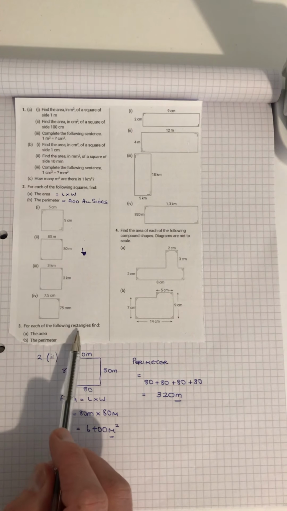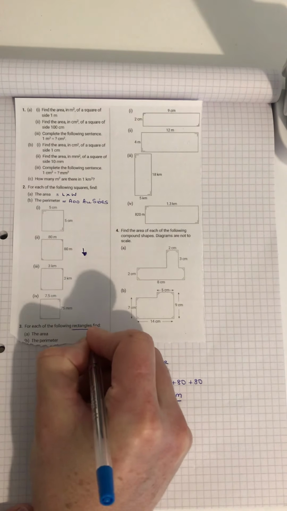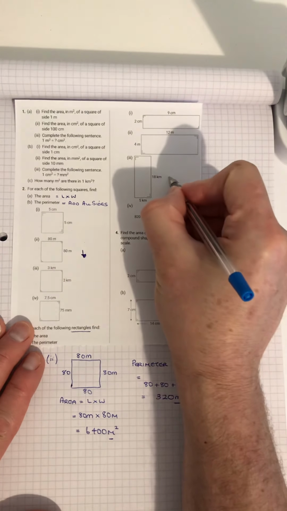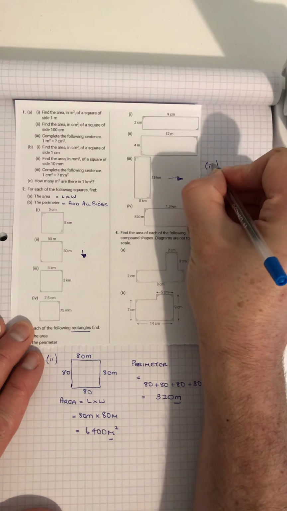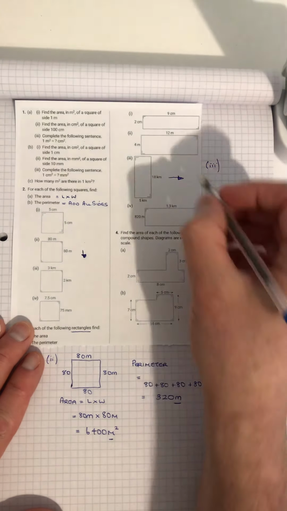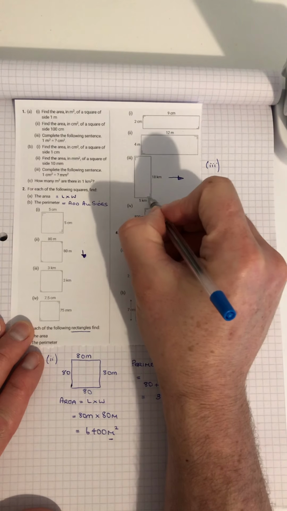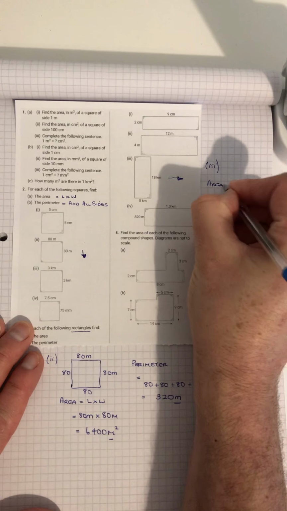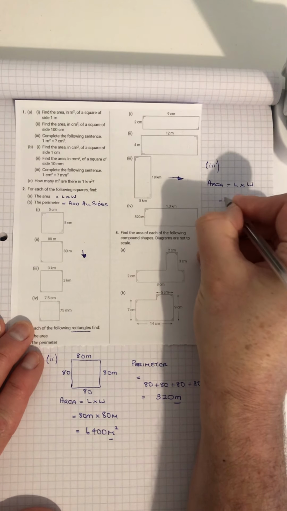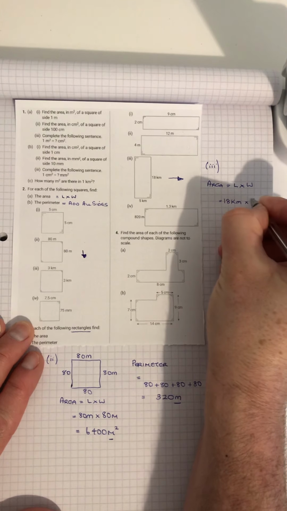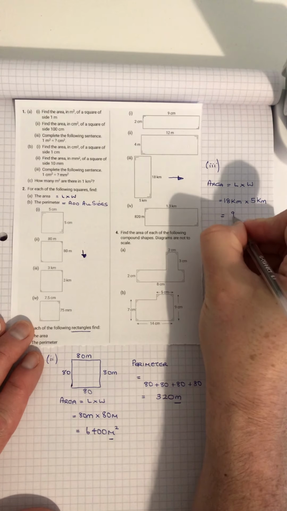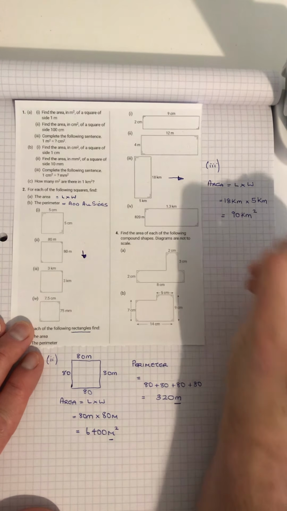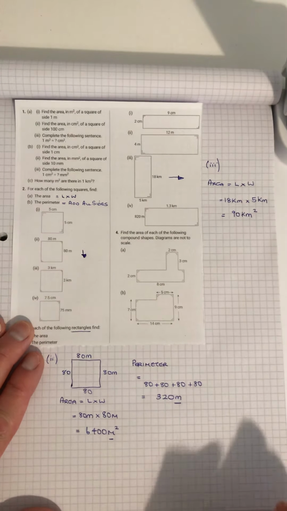For question 3 then, you have rectangles, so the key is rectangles, and you find the area and perimeter, which is the same again. So I'm going to look at part 3 here for you. These are a couple of examples for you. So we know this is 18 by 5, so the area is equal to length by width, which is 18 kilometers multiplied by 5 kilometers, which is equal to, well, 18 by 5 is 90 kilometers squared. Okay, so area is always the units squared.